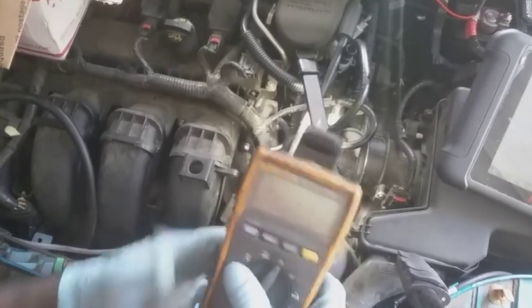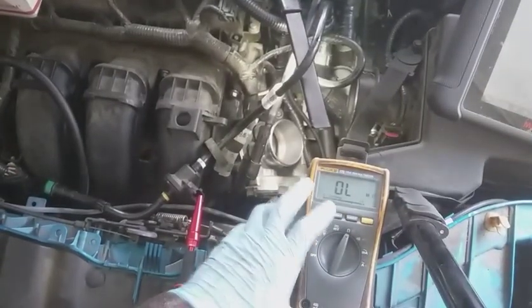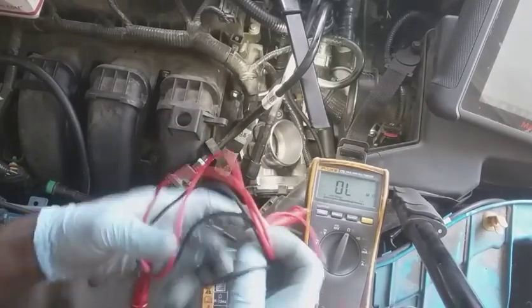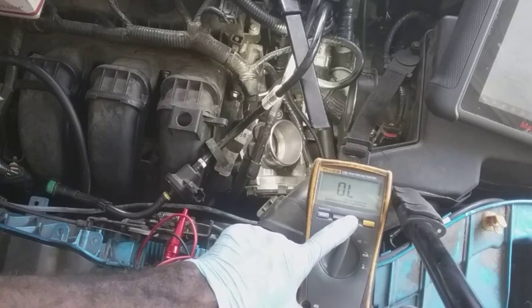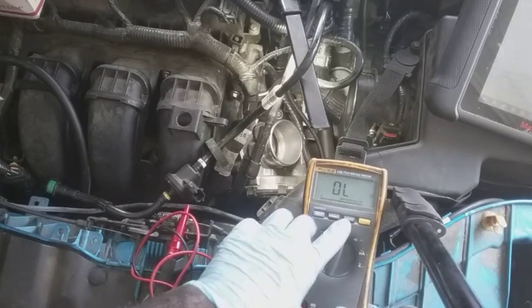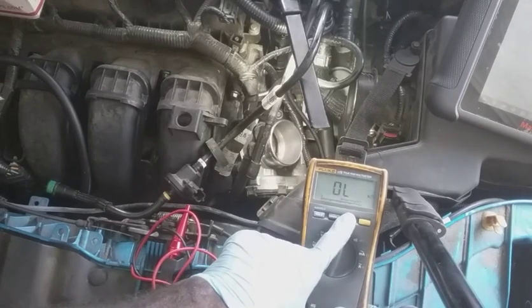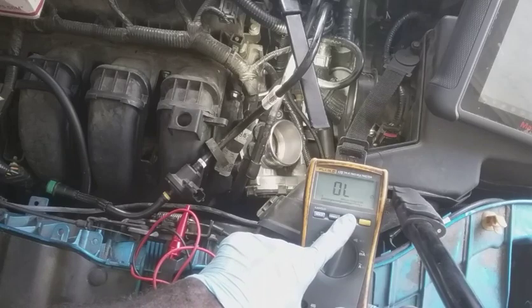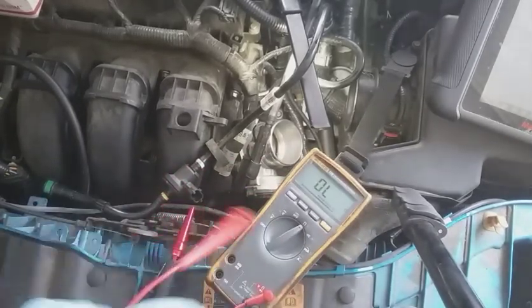All right, got the Fluke, and we are going to do our resistance test. I've got it on mega ohm, but we're going to change that to the ohm scale, so it's not going to be on kilo or mega. We're going to leave it on regular ohm, on a hundredths scale. There we go. I'm going to test my connection, make sure we're good.